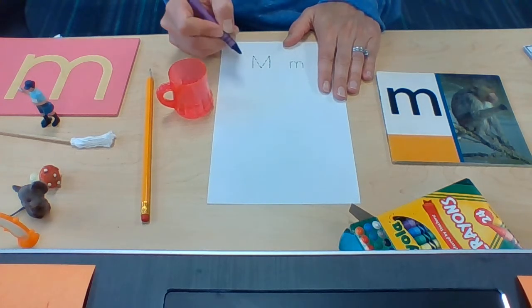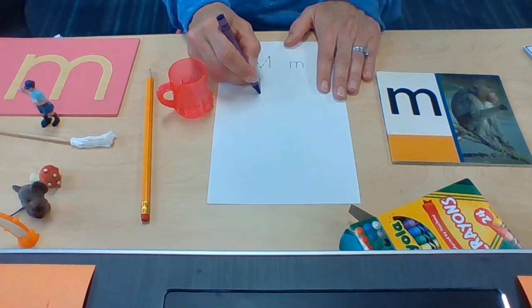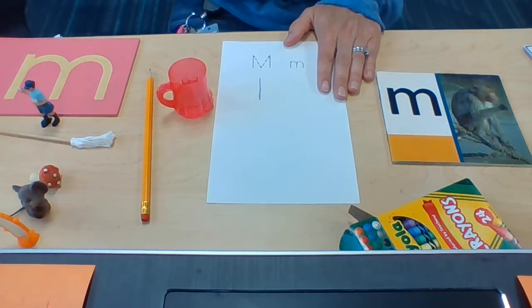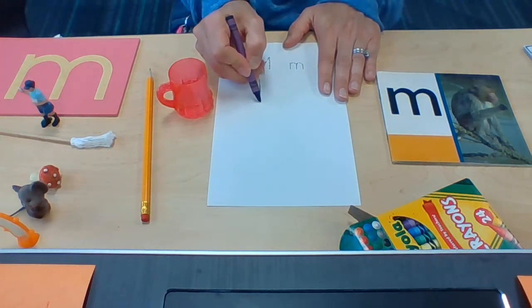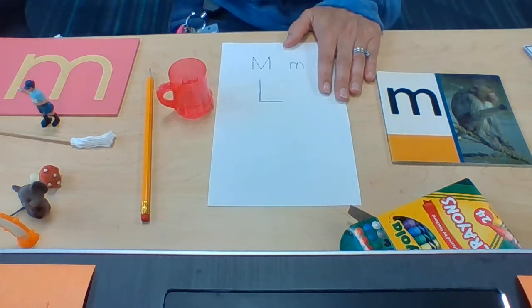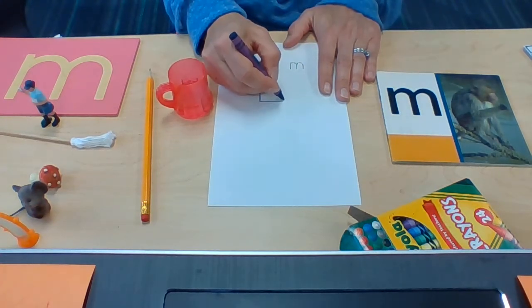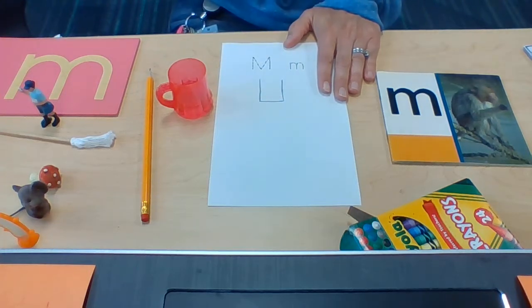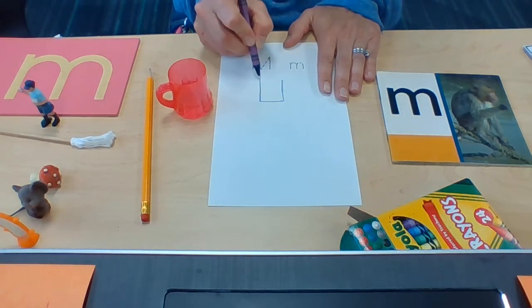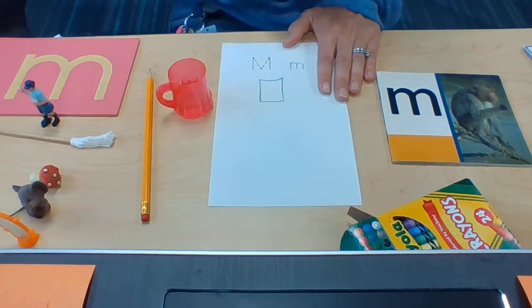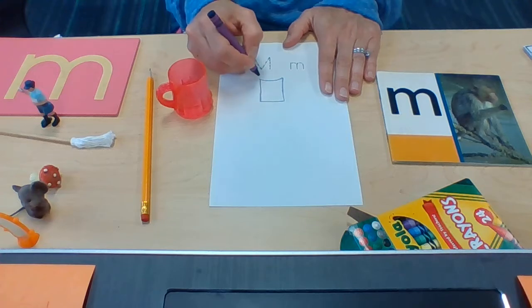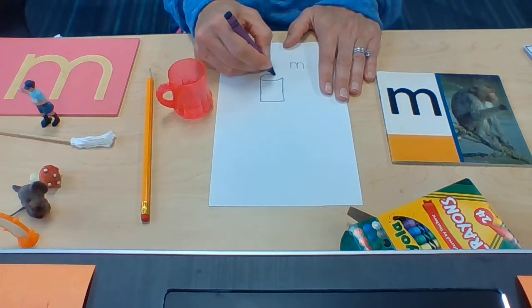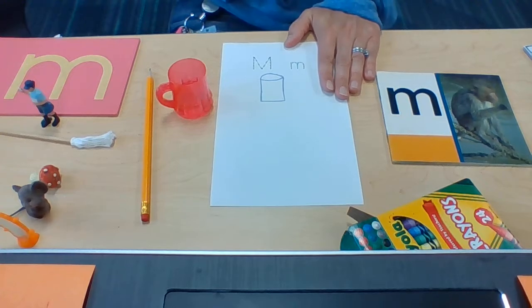Please, below your M, draw a short line going down. Bring it across and up. You have an open rectangle. Please draw a smiley face line from one side to the other side. Now we're going to draw a rainbow line from one side to the other side, the same way we did for our nest.